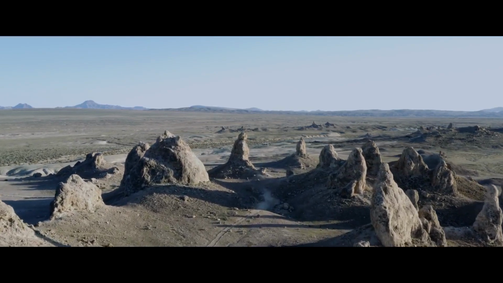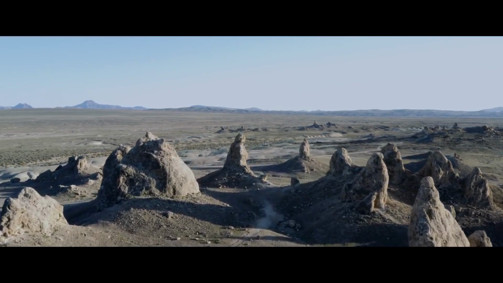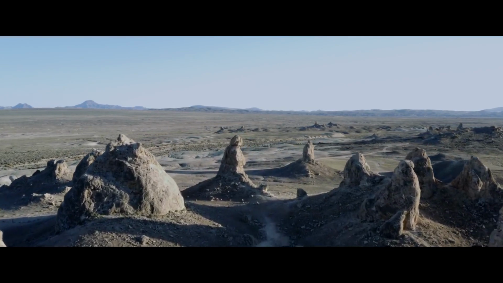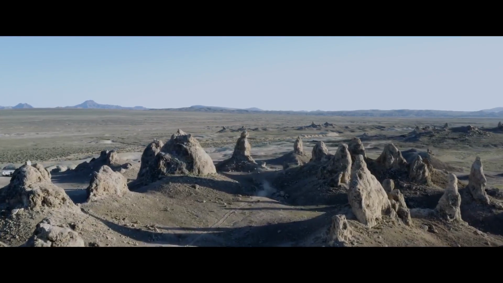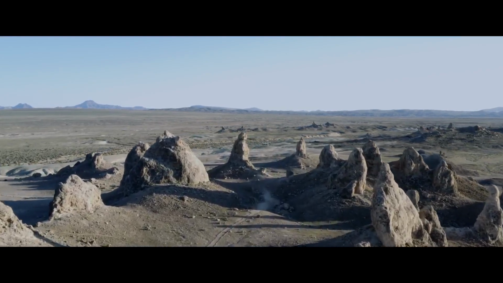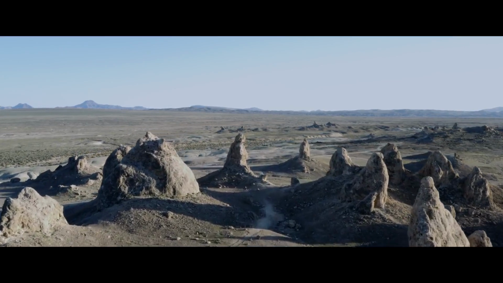All right, looks like we have a drone shot here. You can immediately see a ton of parallax and a lot of dimensionality in these foreground rocks here. And so that immediately screams out 3D track. But let's hold on for a second. It depends what we want to do to this shot.